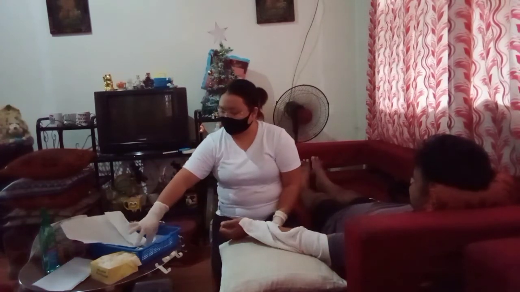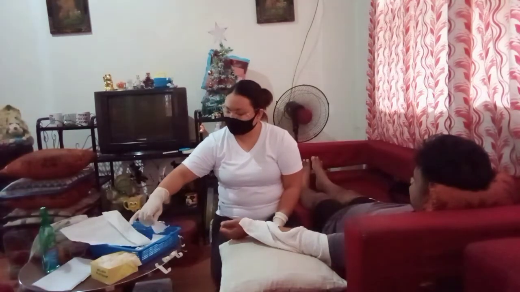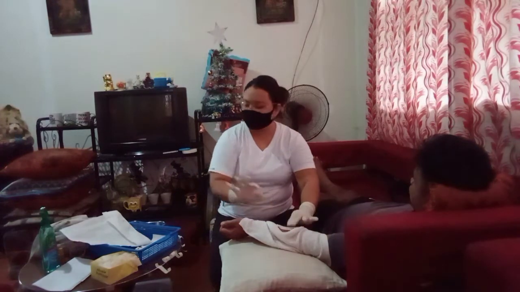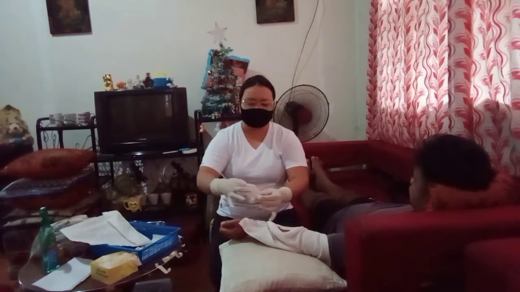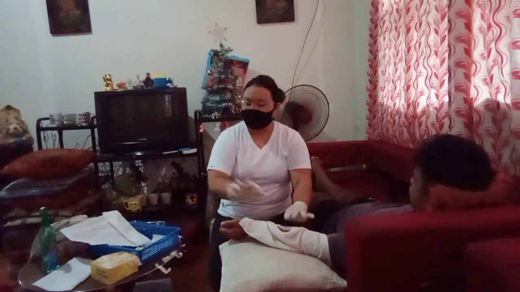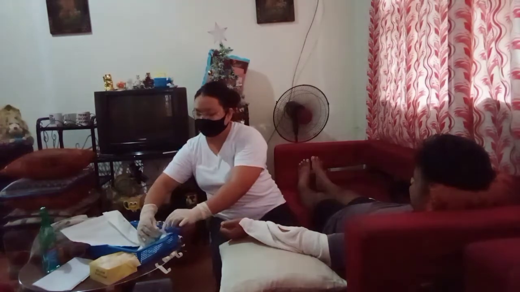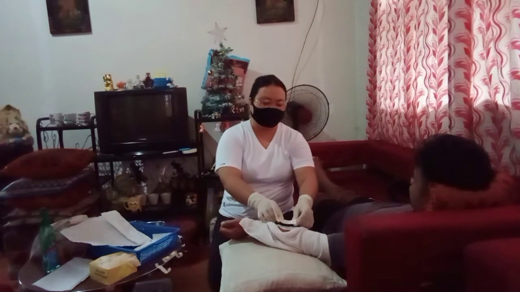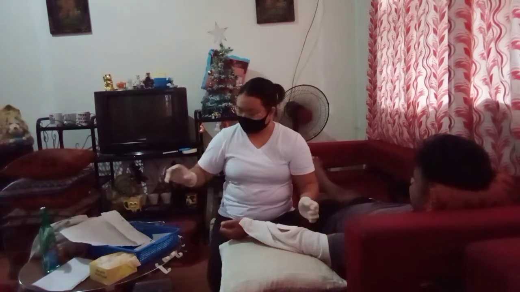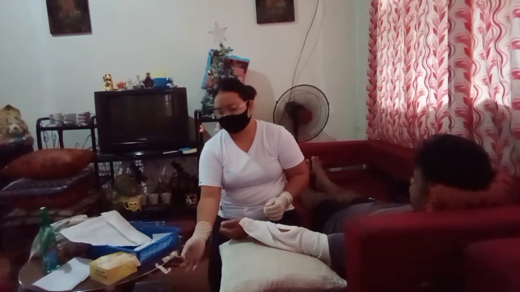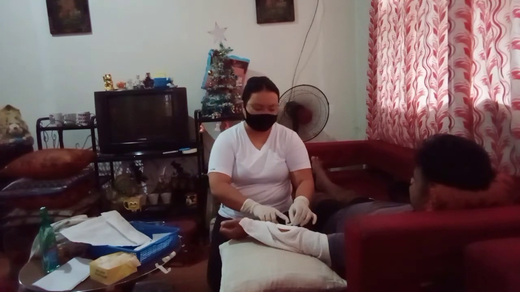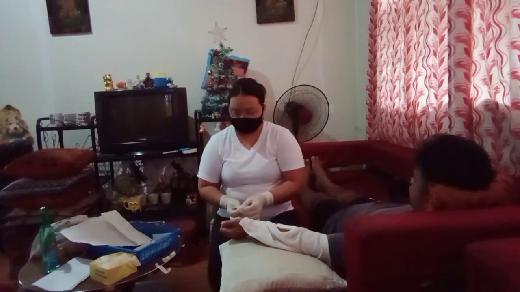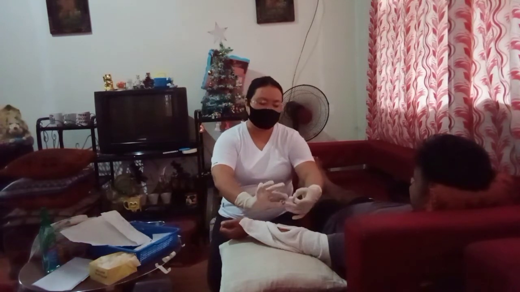And then you can get a clean dry gauze, and then another layer, and then a thicker wound pad. And then you can tape it. By the way, this is for the dry dressing.